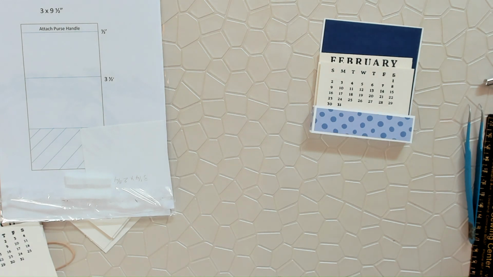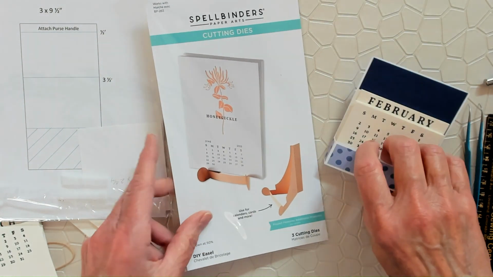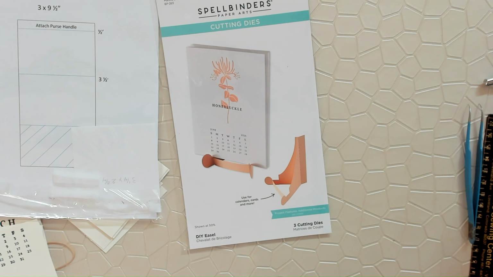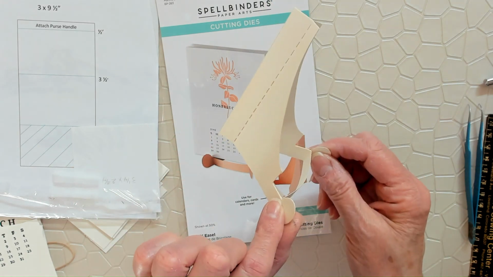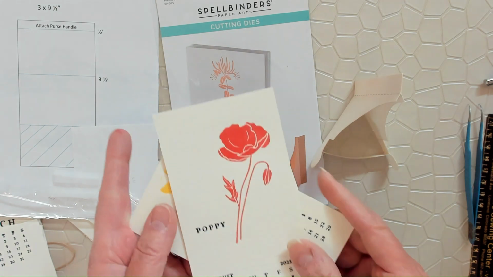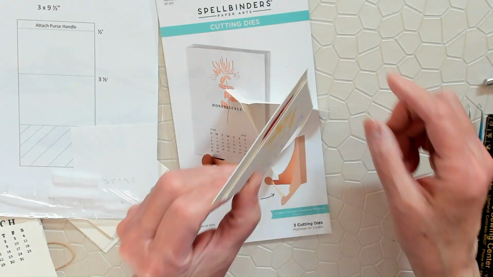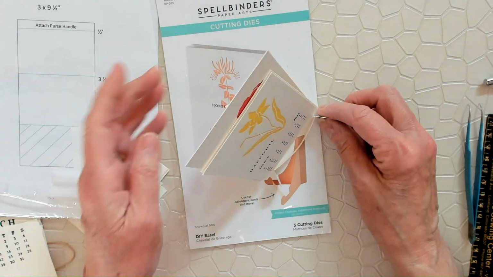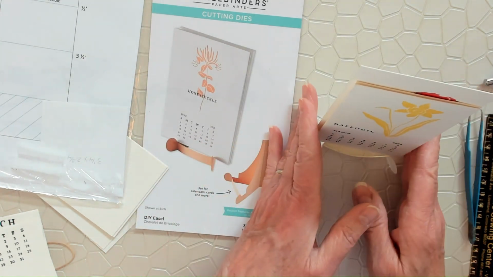Now, Spellbinders does have something that we could use that goes with this collection, and that is an easel, because they designed this for that calendar that they designed. So I did make a couple of those, and that works as well. So here is the easel that I made, and it holds all of these cards. Mine are a little different size and height, but it holds that calendar up. So you could put the 12 sheets there. That's what they designed that for.